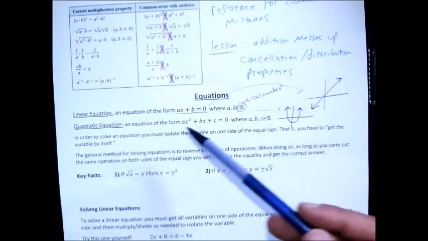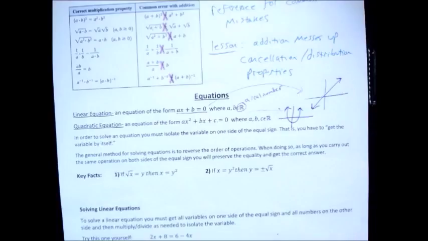And when I'm talking about solving equations, what we're talking about here is isolating the variable, right? So isolating the variable on one side of the equal sign. We want to know what x equals, right? That's what I mean by solving equations here. And so generally speaking, the general method for solving equations is we reverse the order of operations, right?